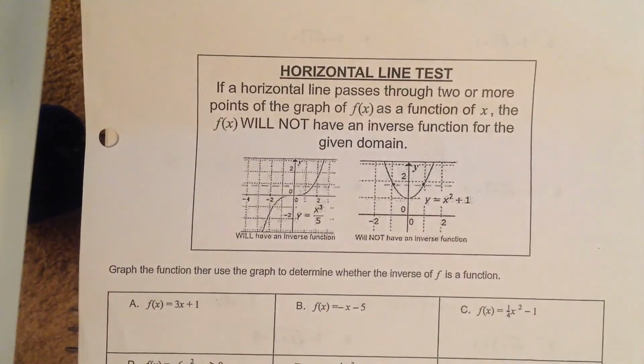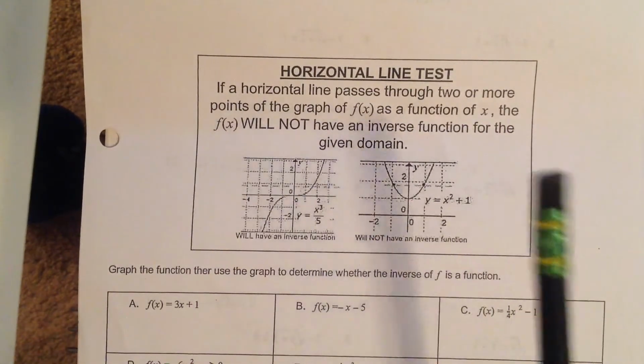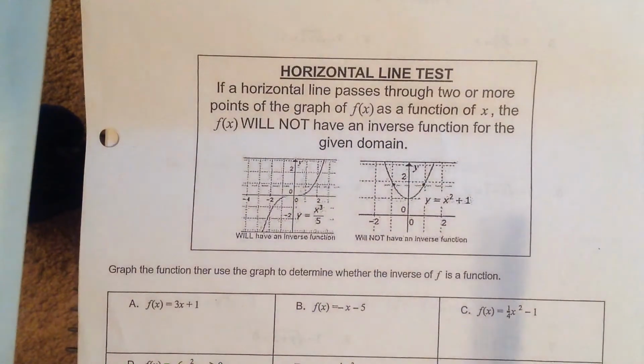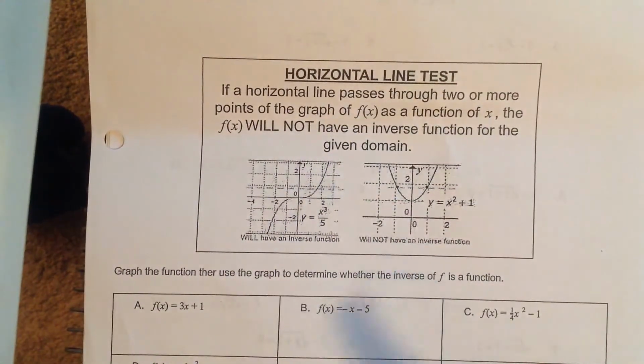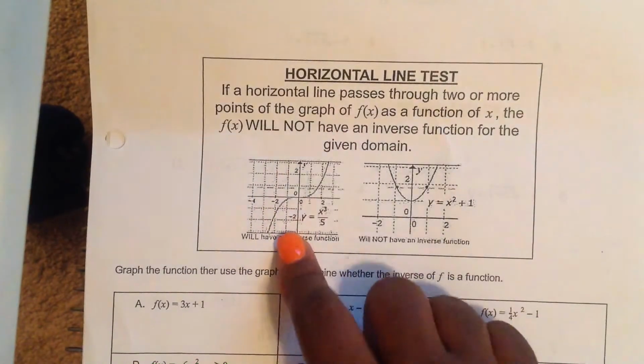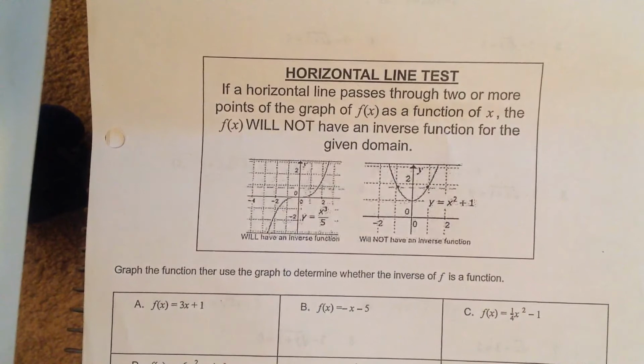The last thing we have is the horizontal line test. The horizontal line test is exactly the opposite of the vertical line test. The vertical line test is used to tell whether a graph is a function. Since a horizontal line is the inverse of a vertical line, we're using the horizontal line test to see if the inverse of this graph is a function.